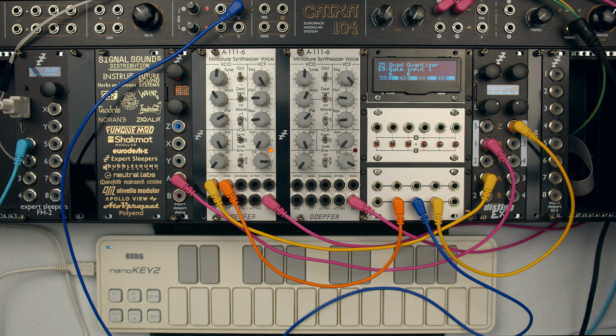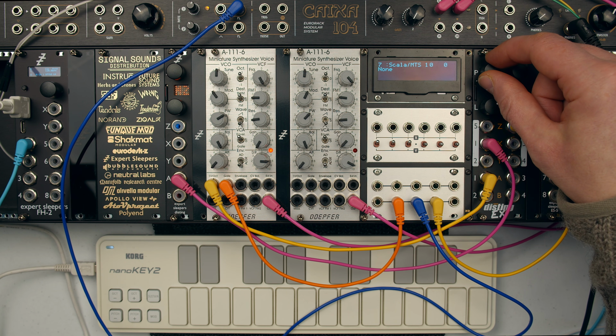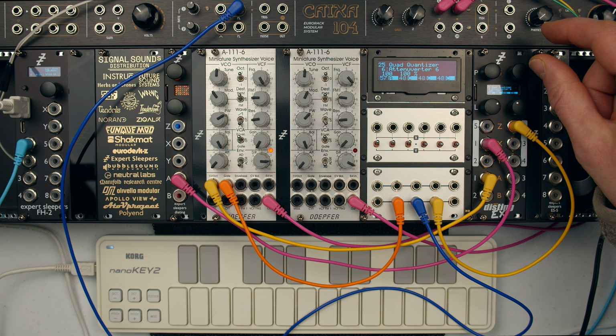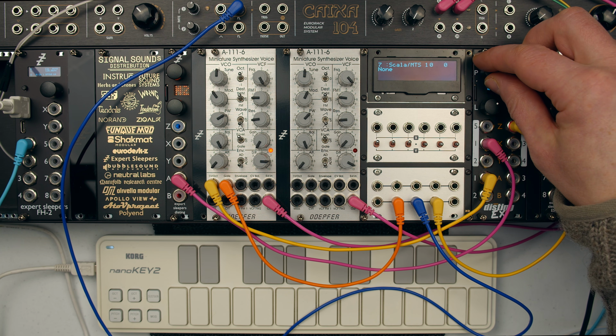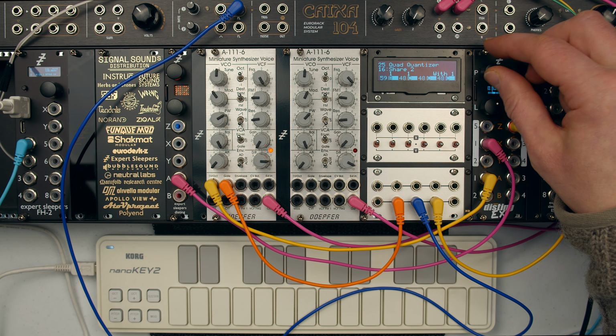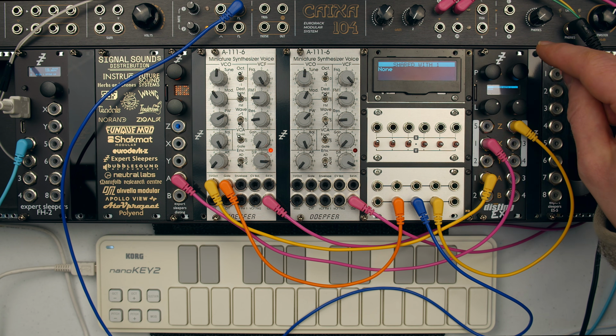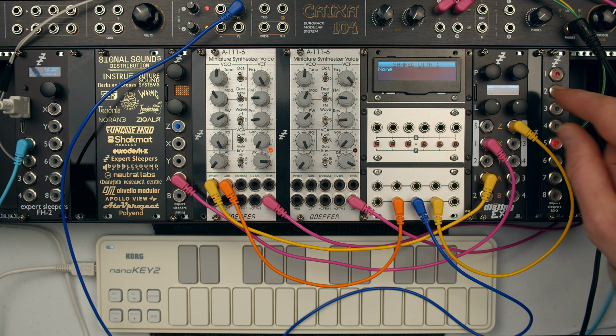So that's super simple. Let's just run through the parameters on the quantizer. So as I said, there are 4 quantizers. Most of the parameters for each one are in a row, and then you're up to number 2. Each quantizer can share its settings or can have its own settings.